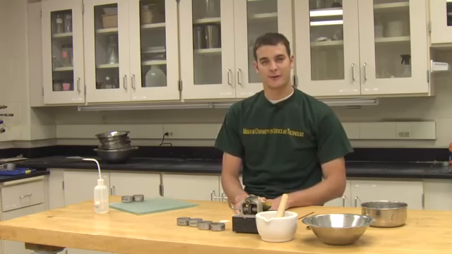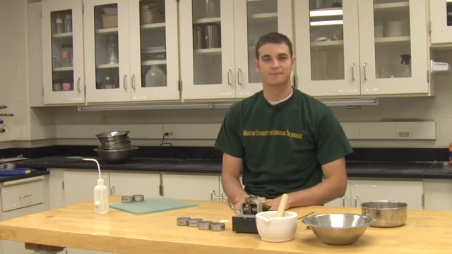Today we will be going over the laboratory procedures on performing an Atterberg limit test. These tests include the liquid limit and the plastic limit tests. They are used to classify the fine-grained portion of a soil.